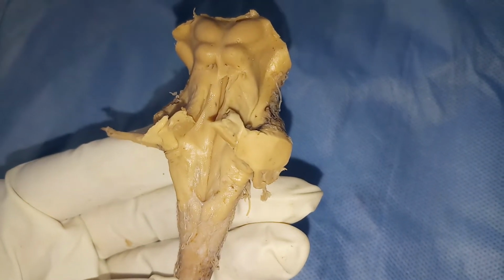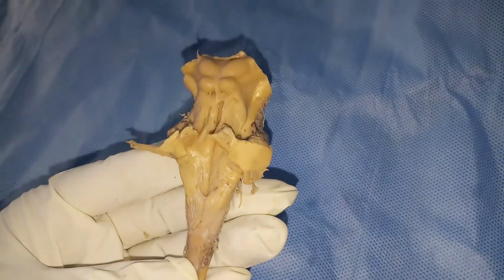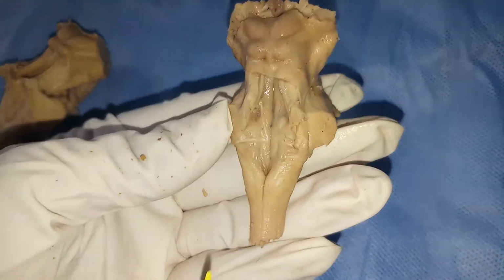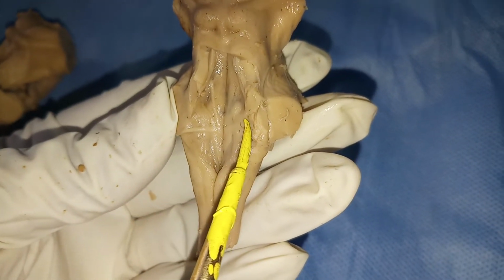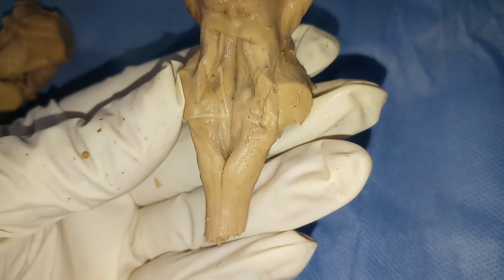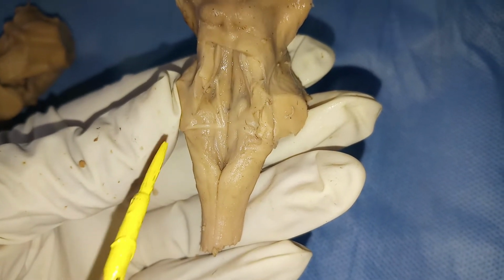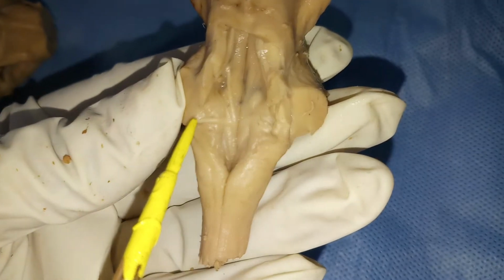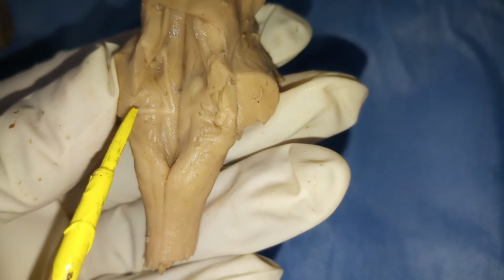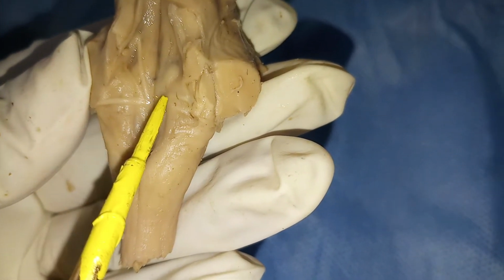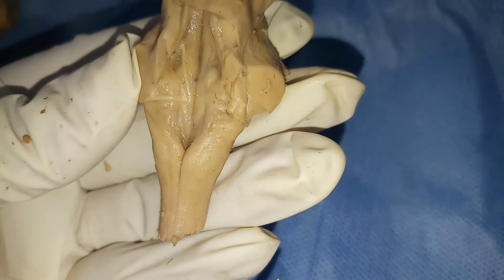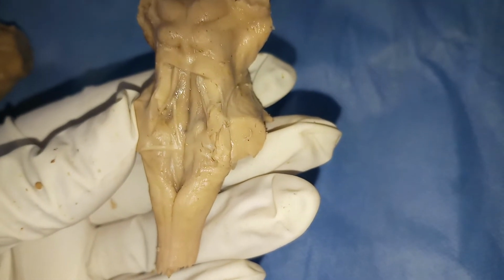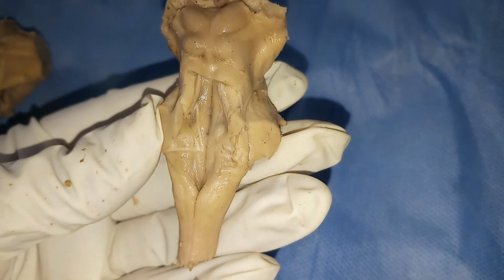Now first we will see the extent of medulla on the posterior side. In this specimen you can nicely see this is stria medullaris, which is in the floor of fourth ventricle. So superiorly the posterior extent of the medulla is marked by stria medullaris. Inferiorly again up to the exit of the C1 nerve. That is the extent of medulla posteriorly.